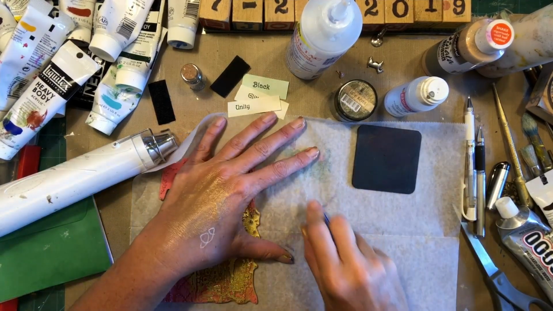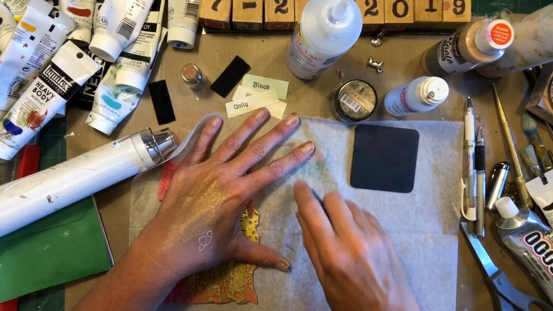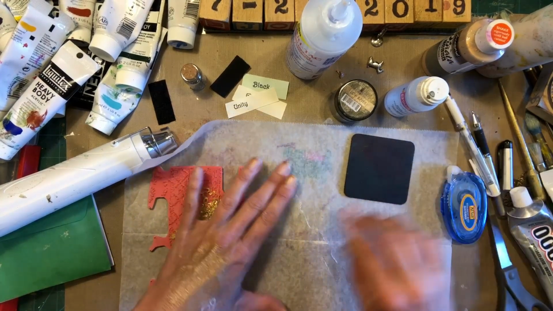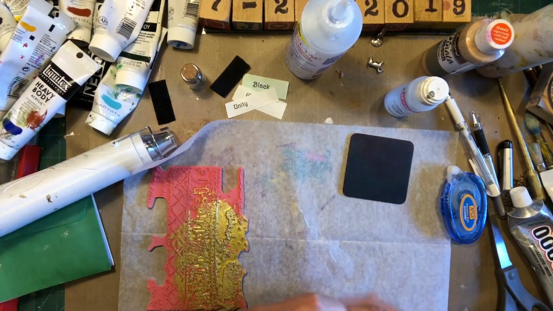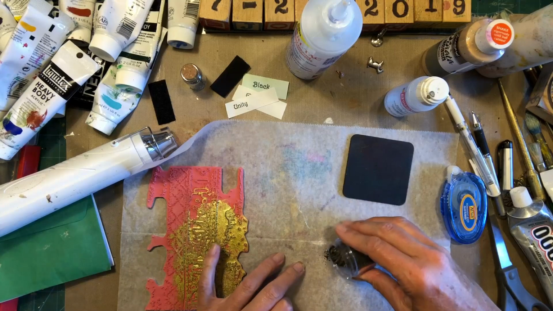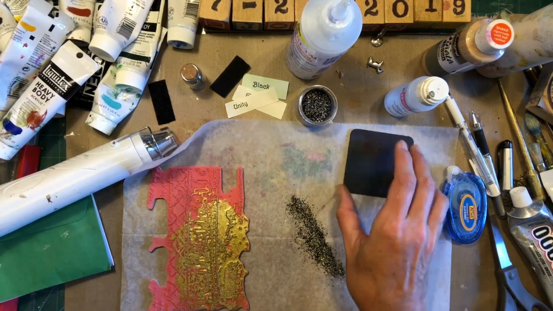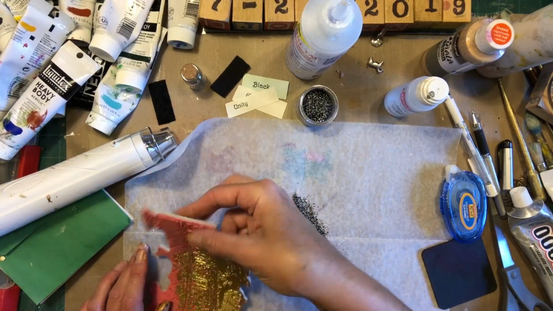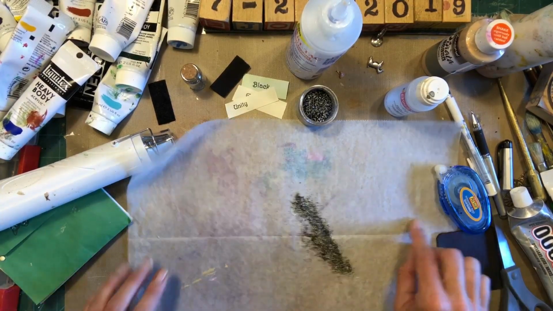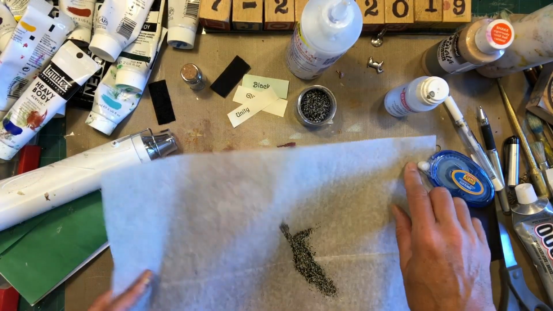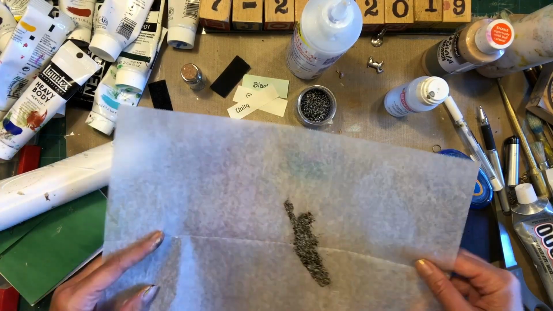Okay, so I don't know if this is gonna work. I would love it if I could just like make that work. Ooh, especially with that cool texture. So let's do a tester. Can I just use this tape to hold it in place, or do I have to use the embossing ink?